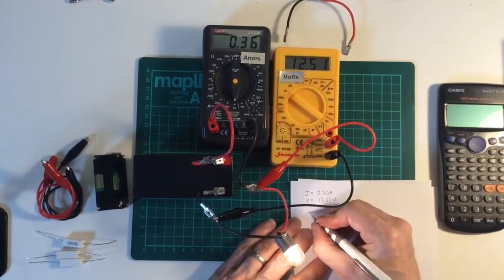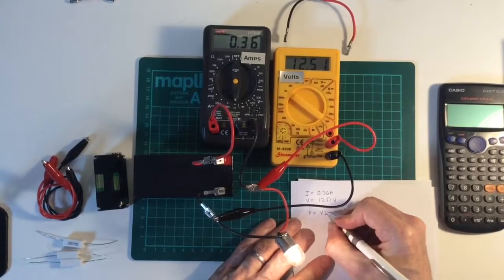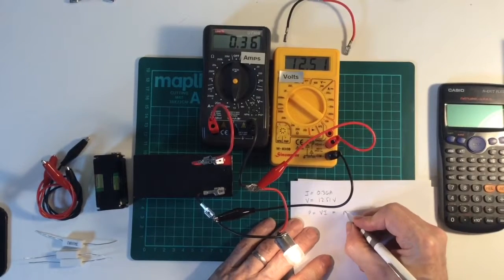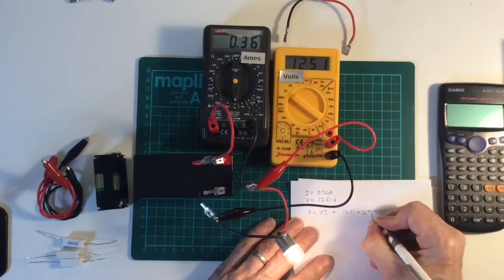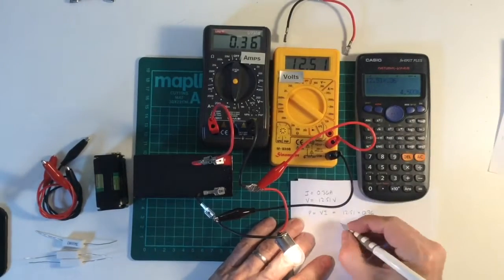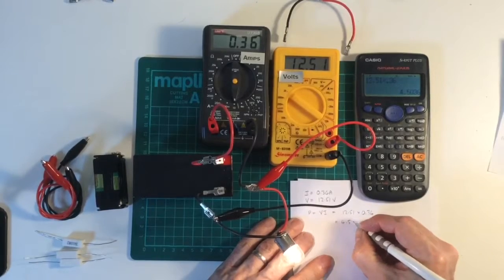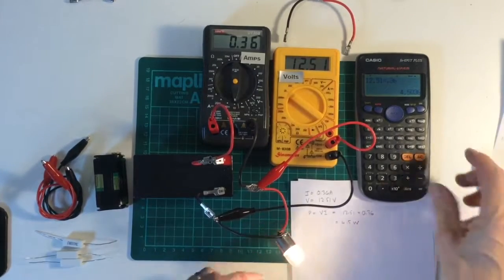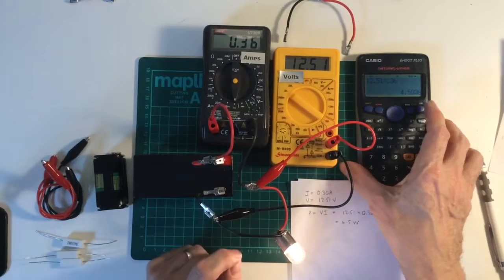If I work out the power, voltage times current is 12.51 times 0.36. 0.36 is 4.5 watts. Okay, which is very close to the 5 watts that's printed on the side.